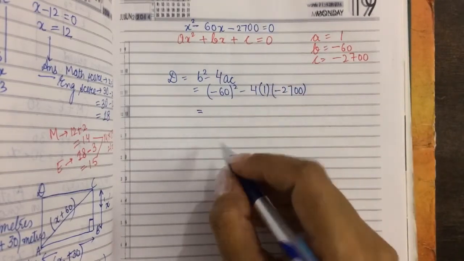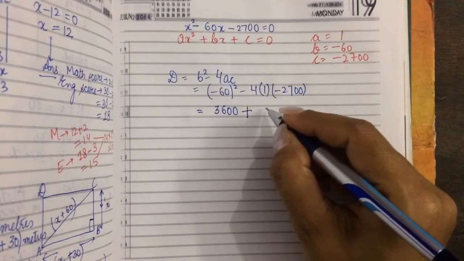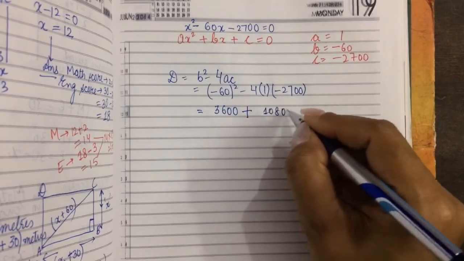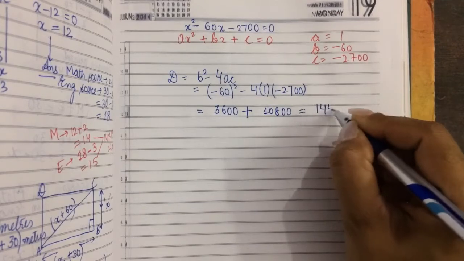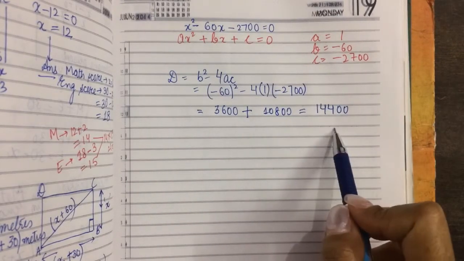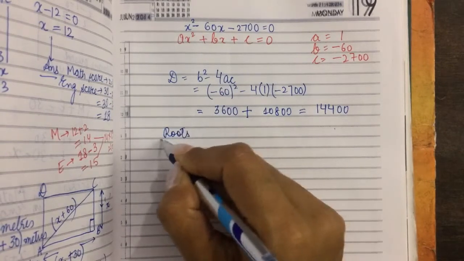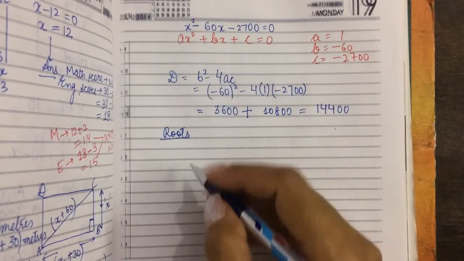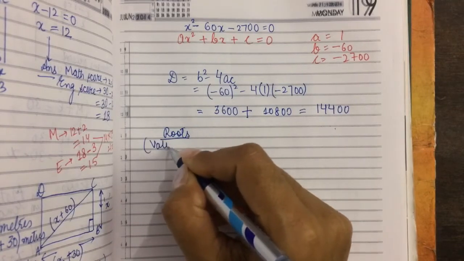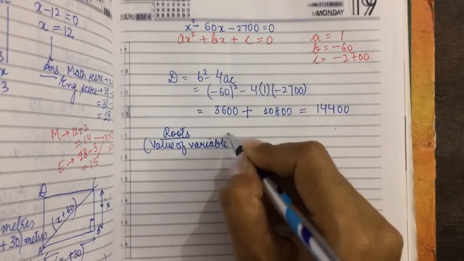Be careful with the simplification. This is 3600 plus 10,800. So this becomes 14,400. This is the value of the discriminant. Now we have to find out the roots. Roots actually are the value of the variable. So the variable used here is x.